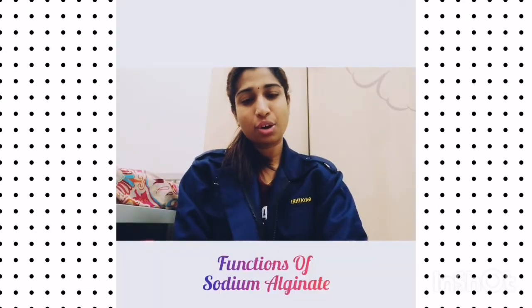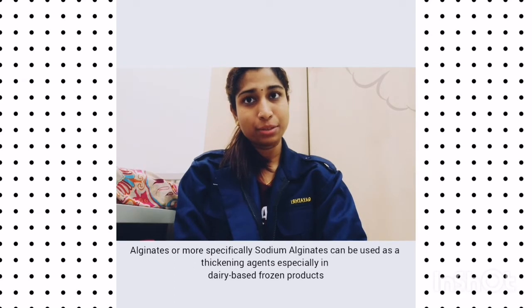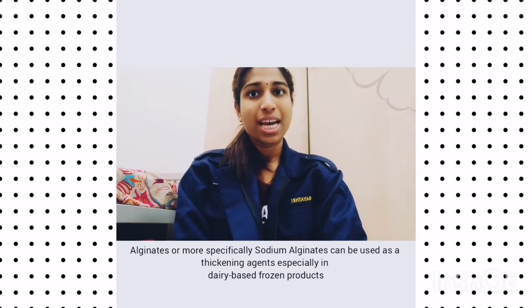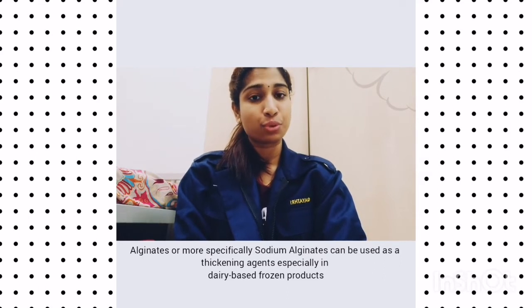I would like to continue on the function of sodium alginates. Alginate, or more specifically sodium alginate, can be used as a thickening agent, especially in dairy-based frozen products such as ice creams, yogurts, puddings, cheese sauce, and desserts. Alginates can form strong, cohesive, thermoresistant gels in the presence of calcium ions.